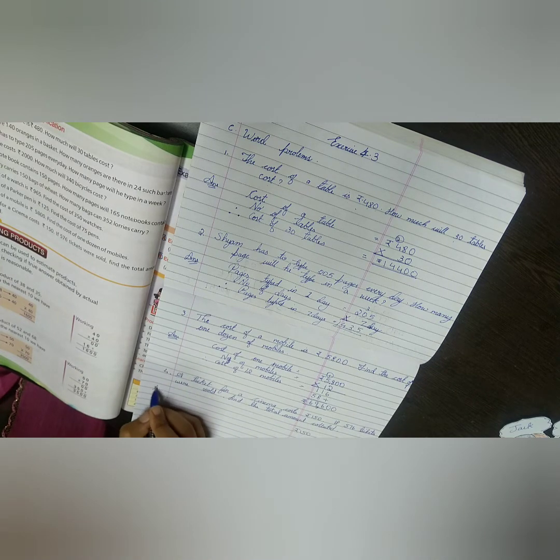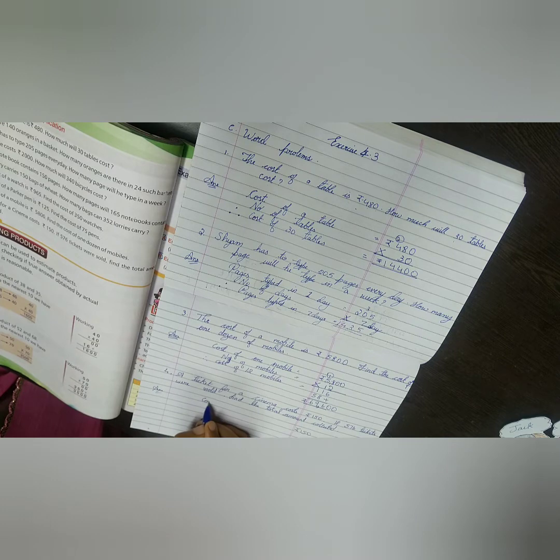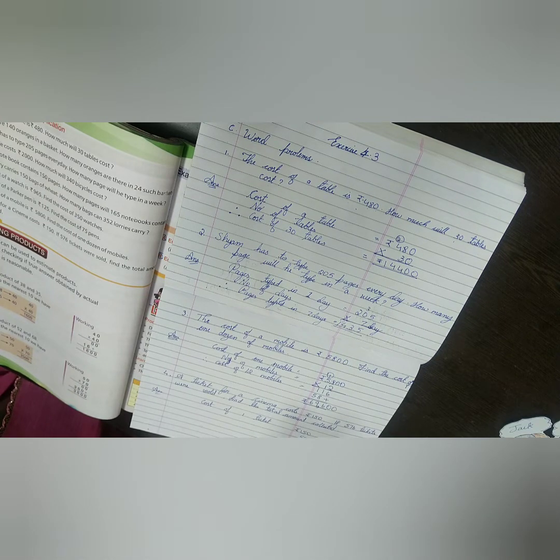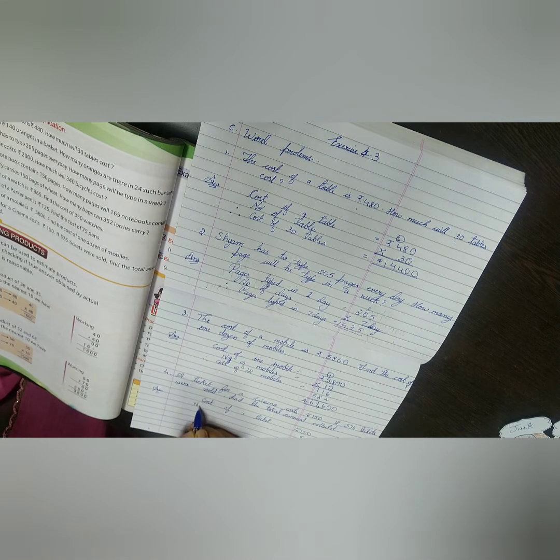So write that is the statement now. Cost of one ticket. The next number I have is 576. What is this 576 telling me? The number of tickets sold. That will be my next statement. Number of tickets sold.